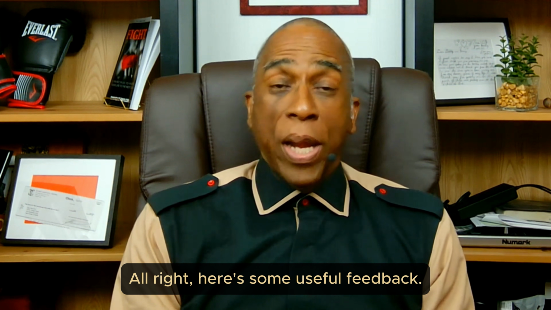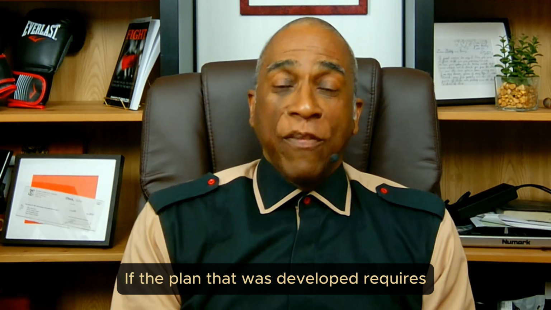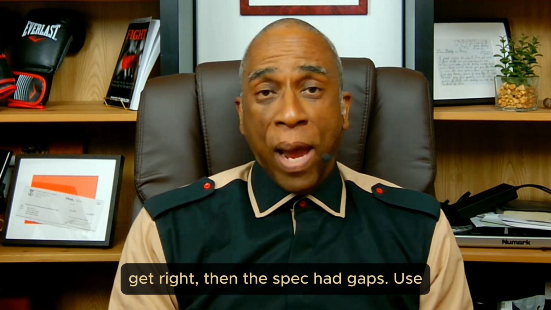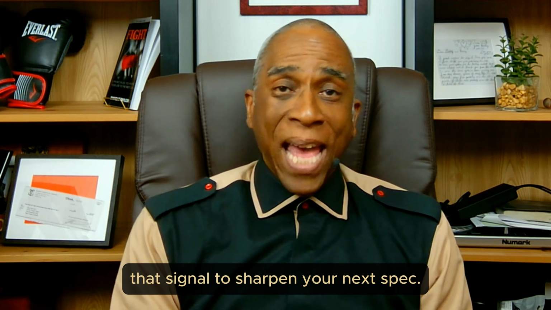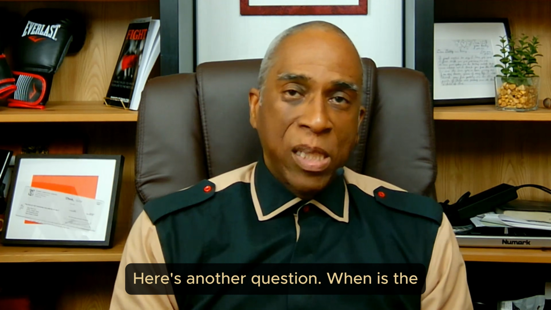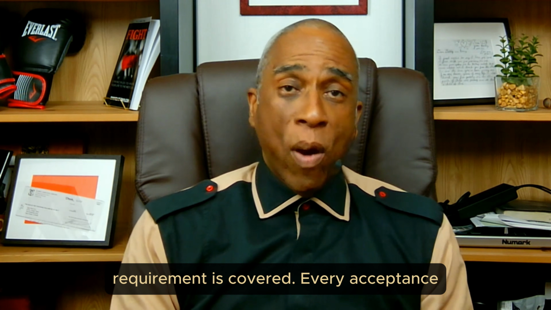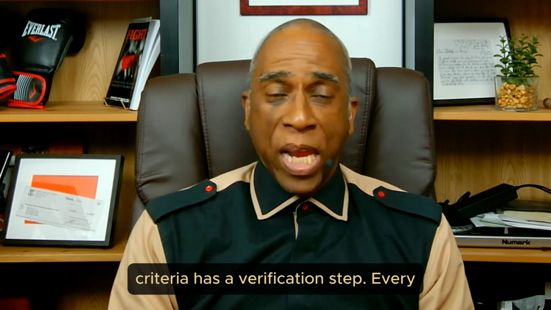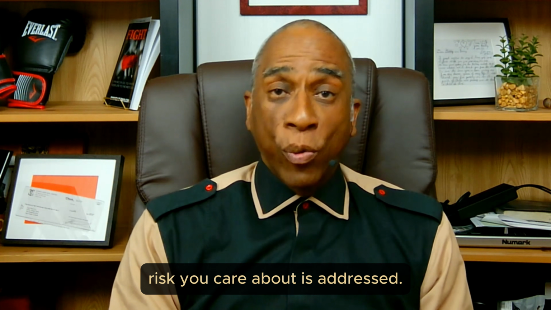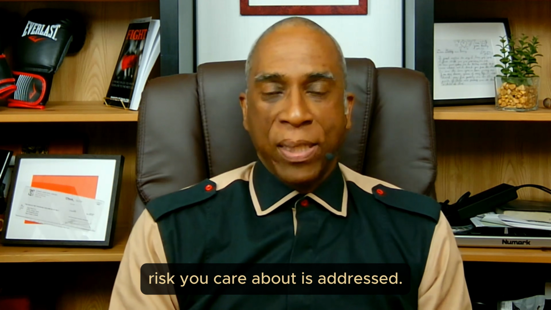All right, here's some useful feedback. If the plan requires 3 rounds of updates or iterations to get right, then the spec had gaps. Use that signal to sharpen your next spec. Here's another question. When is the plan ready to approve? Well, every requirement is covered. Every acceptance criterion has a verification step. Every out of scope item is absent. And every risk you care about is addressed.